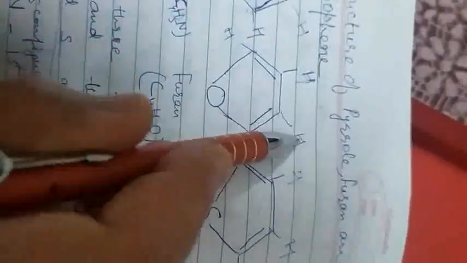And in case of furan, there are CC, CH and CO bonds. And in case of thiophene, these are CC, CH and CS bonds.